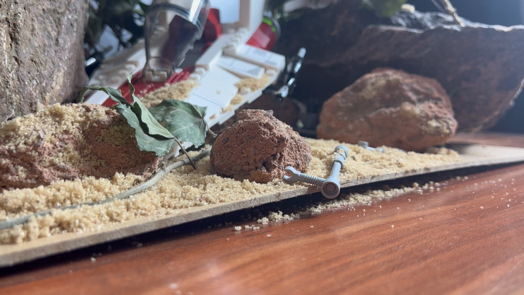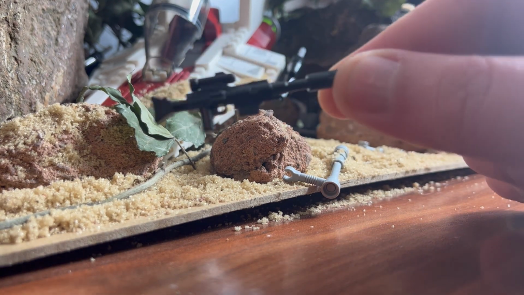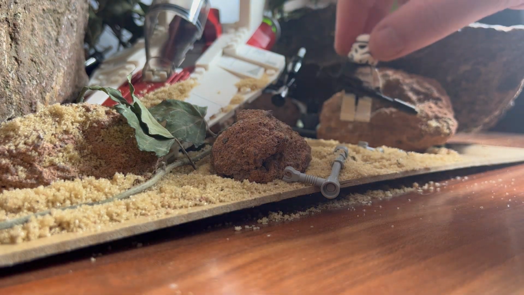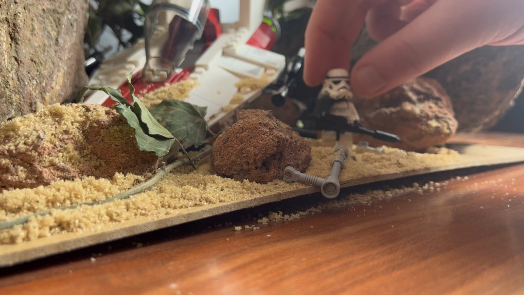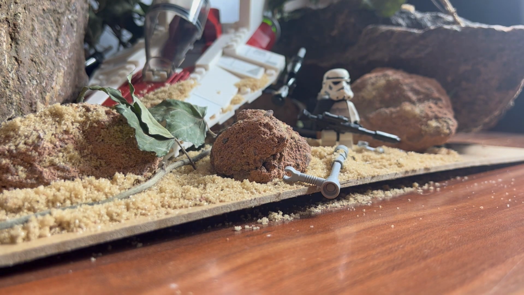So I've got a Stormtrooper and built this custom sniper weapon. He's going to be holding that because he's like a little hunter kind of trooper that's scouring for loose parts and people that have died or whatnot.